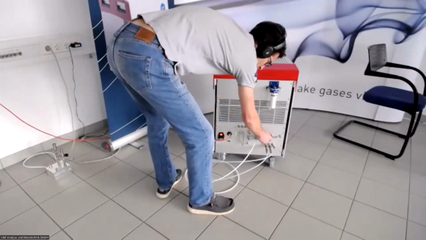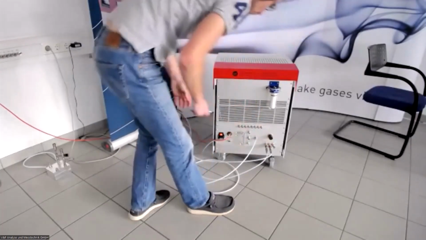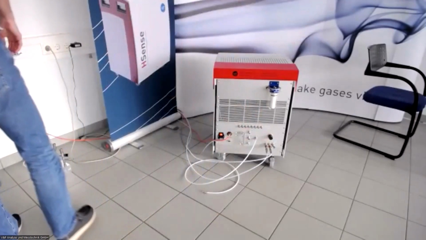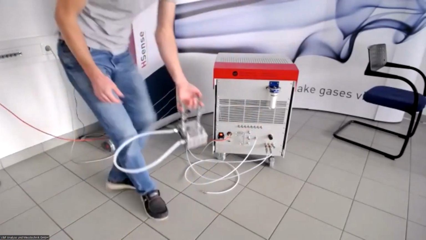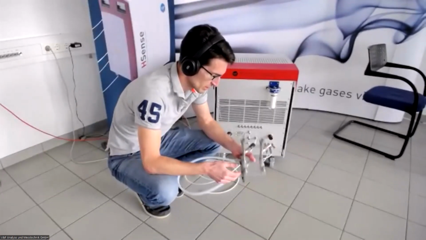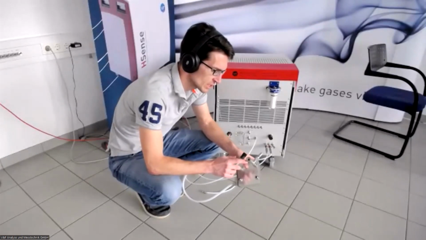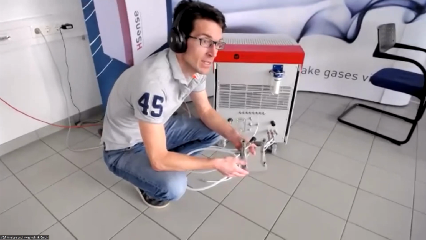Usually these Swagelok type connectors, you just tighten them with a wrench, not too tight. And here we have a small measurement chamber. You see, it's actually a very simple design. We have 2 inlet ports, where we will connect our nitrogen and hydrogen calibration gas.